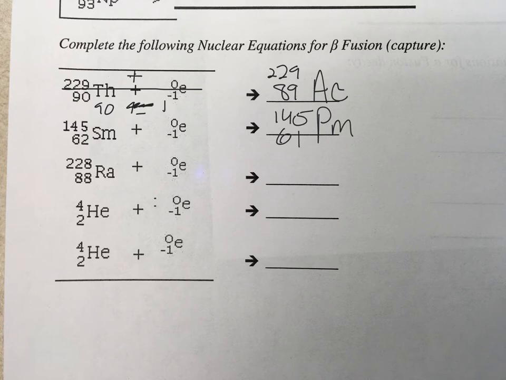So once again, I like to look at the problem on the top and on the bottom. So 145 plus 0, the mass remains unchanged. I just copy it over on the right-hand side of the equation. However, on the bottom, I have 62 plus a negative 1. So if I simplify these signs to minus 1, 62 minus 1, I get 61 as my atomic number on the right-hand side, which turns out to be the element promethium, and so I write its symbol next to it. Try the rest.